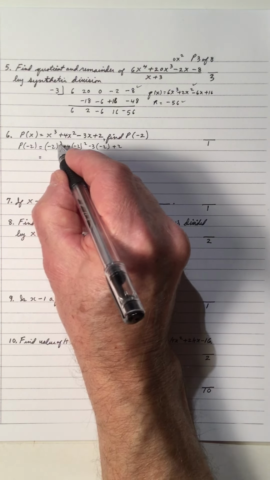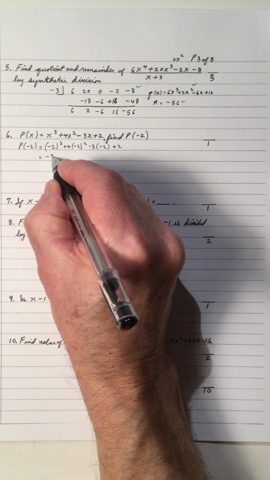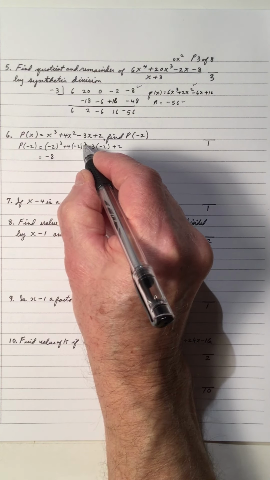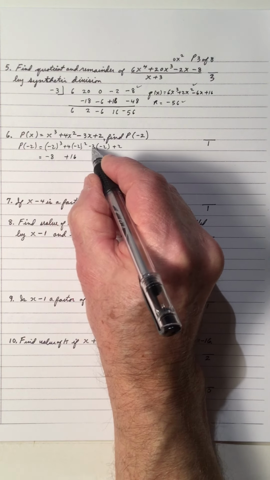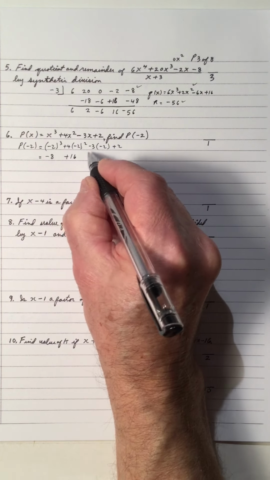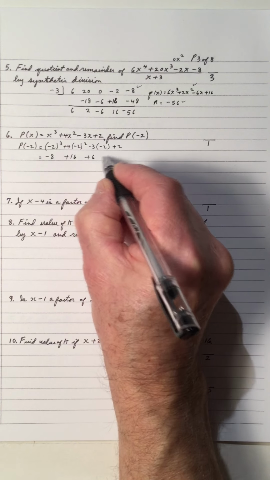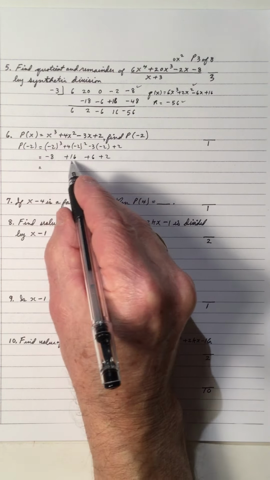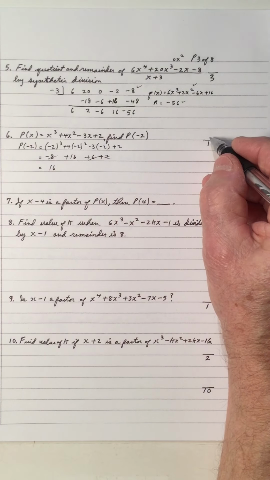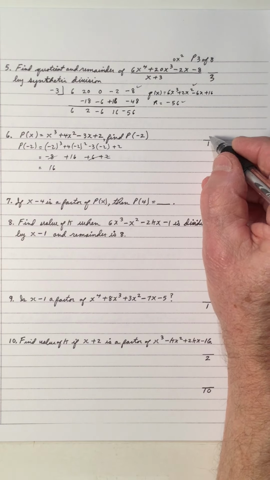So negative 2 cubed is negative 8. I square first to get 4. 4 times 4 is 16. I'm working out each term. And I get negative 3 times negative 2 is a plus 6, and plus 2. So that's 8, that's 8 right there, so that's 16. So the p of negative 2 is 16. If you have 16, give yourself a mark.